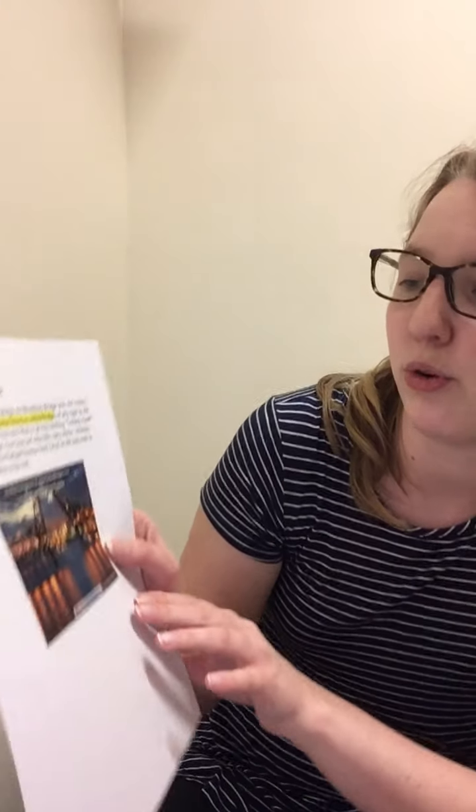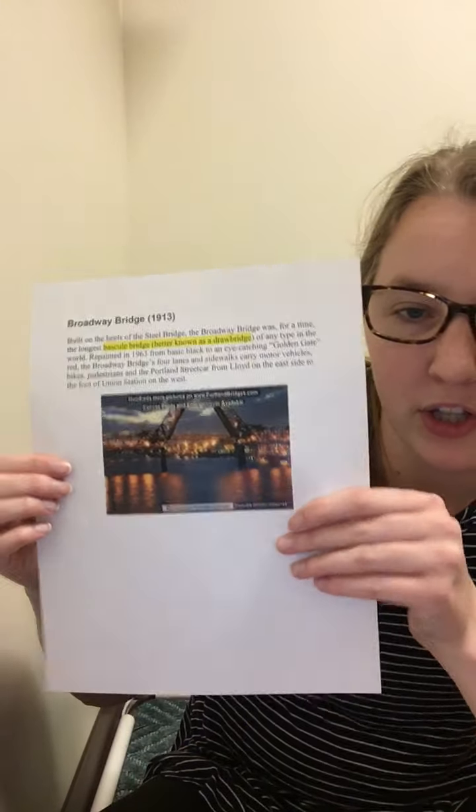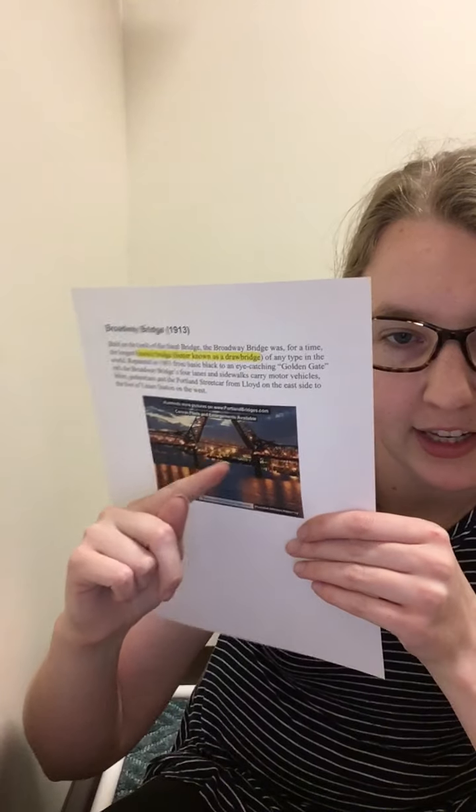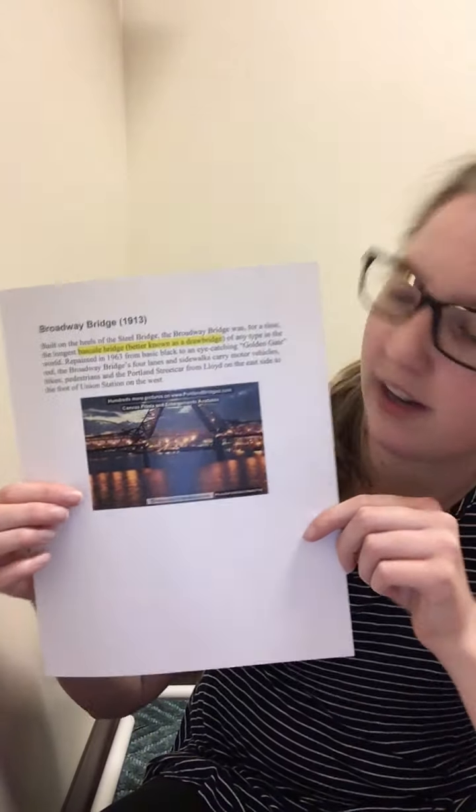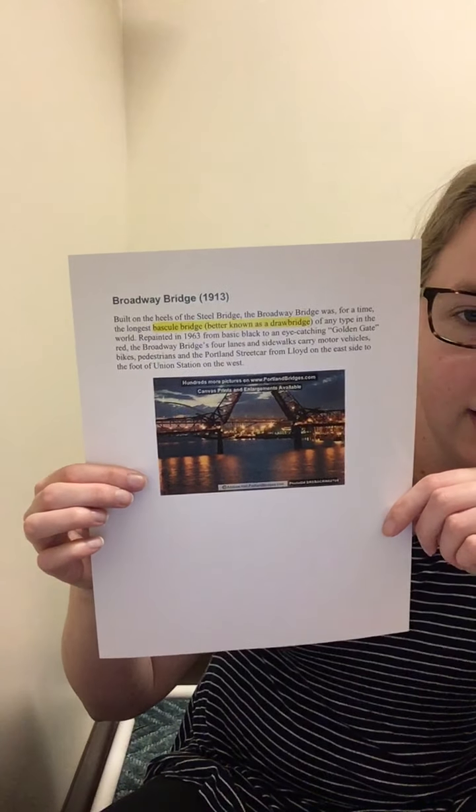Then we have the Broadway Bridge. You guys are gonna like this one. This one is called a bascule bridge or a drawbridge. And if you look, when boats are trying to go underneath, this bridge can open up both sides of it so that a boat would fit right underneath it. So this one is the Broadway Bridge.